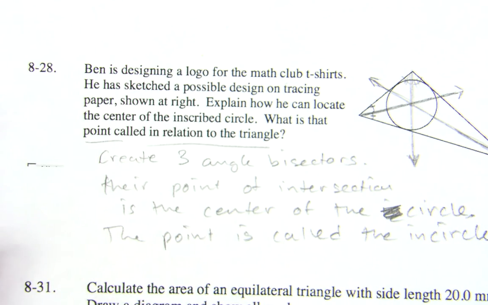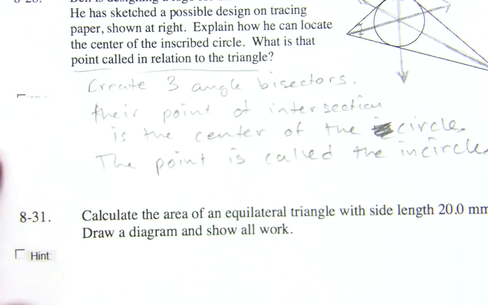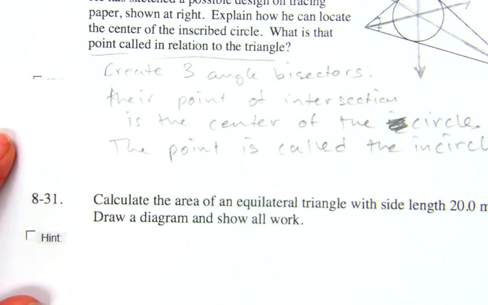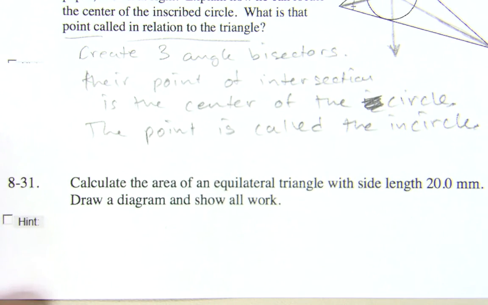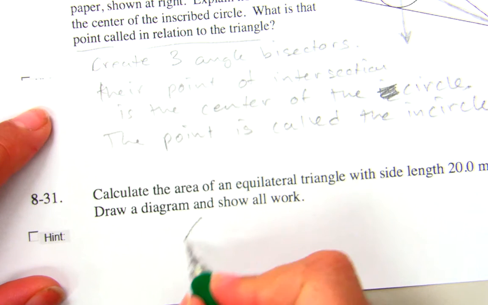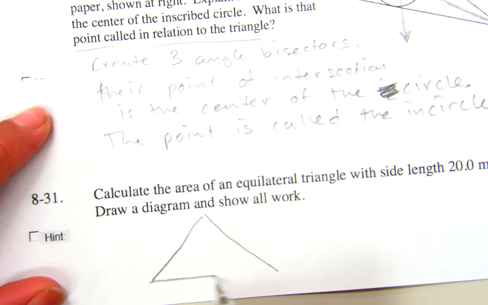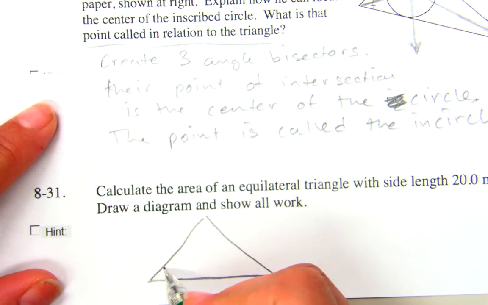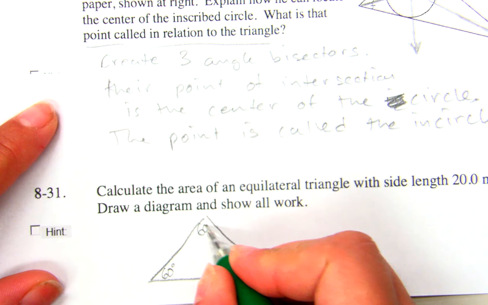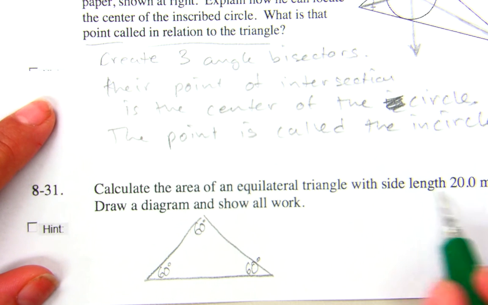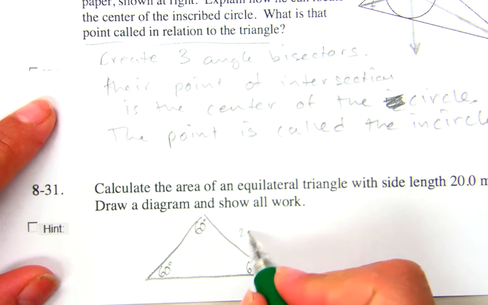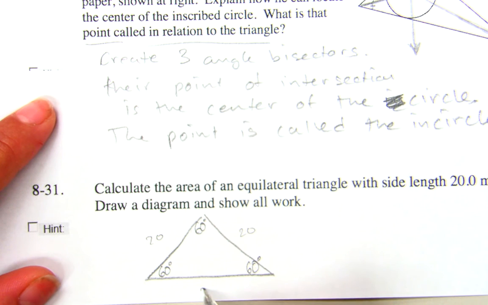Alright, that's better. Okay, and the last one is calculate the area of an equilateral triangle with a side length of 20 millimeters. Draw a diagram, show all your work. Okay, so equilateral triangle. I'm just going to pretend this is an equilateral triangle. These are all 60, 60, 60, right? All right, and the side length is 20, so they're all 20 a piece.